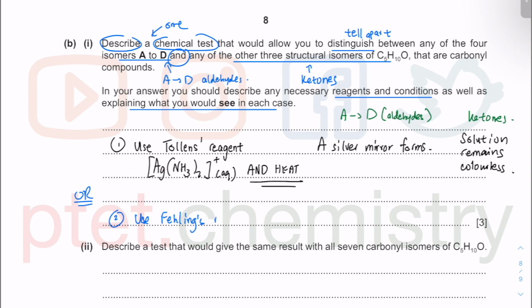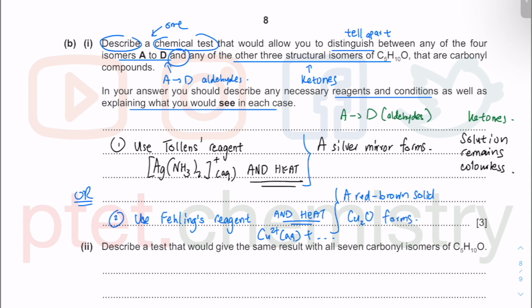So Fehling's reagent is more like Benedict's solution that you use to test for reducing sugar, but we don't call it Benedict's solution in chemistry. Instead, we know that it contains some sort of copper 2 plus aqueous plus something, and you need to heat it. That's part of the conditions. So what you get then with the aldehyde is a red-brown precipitate, a red-brown solid, which is copper 1 oxide, copper plus 1. You need 2 of them to balance out the charge of the oxygen. And you get that with aldehyde because it can be oxidized. But with ketones, the solution remains blue.